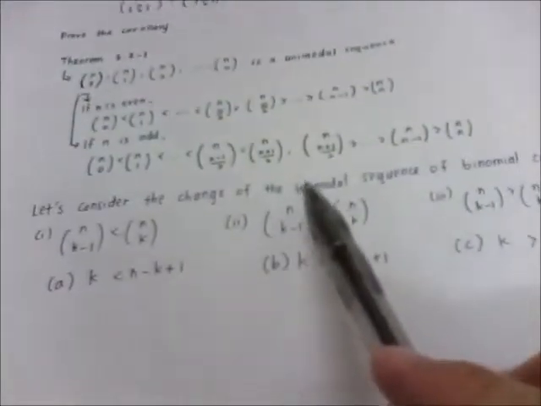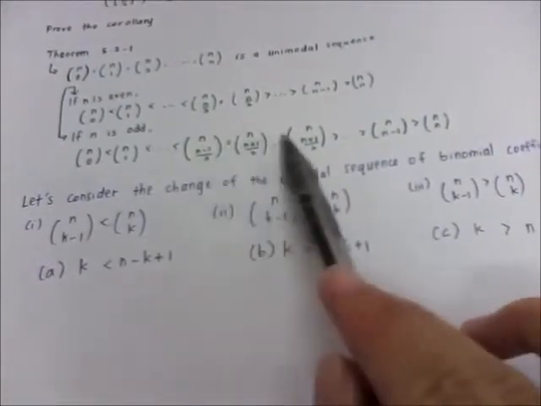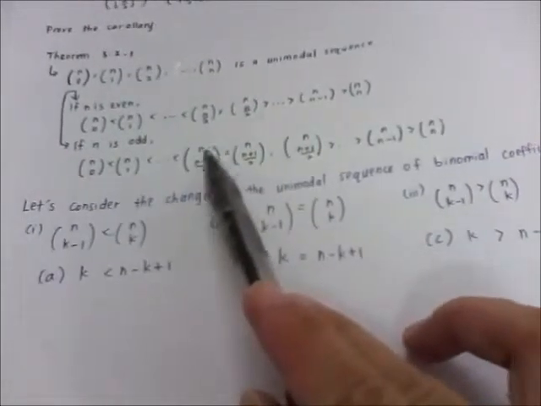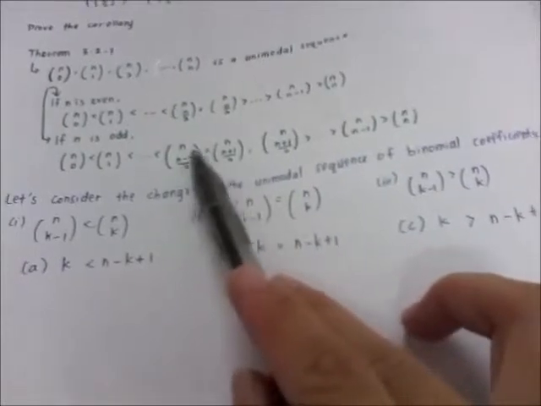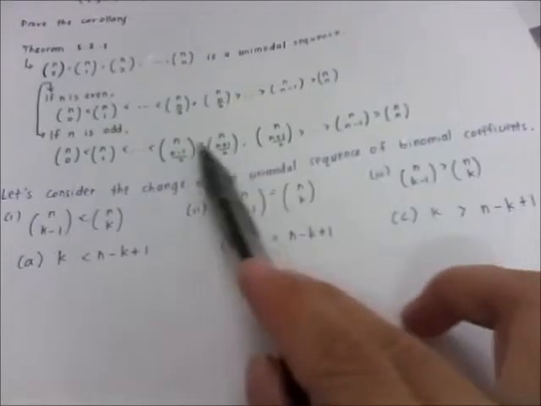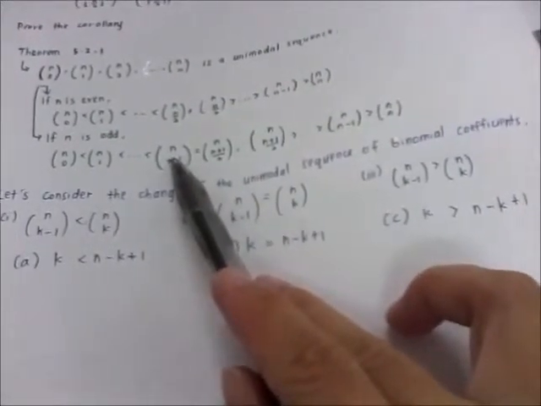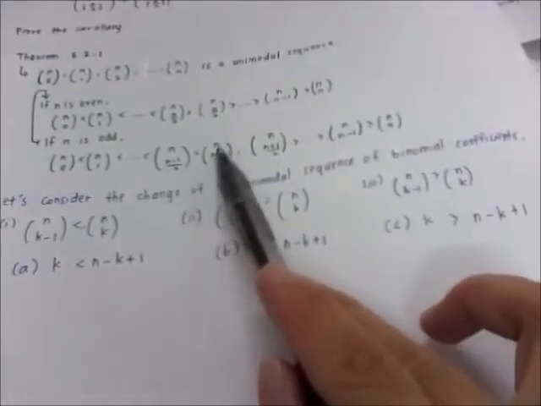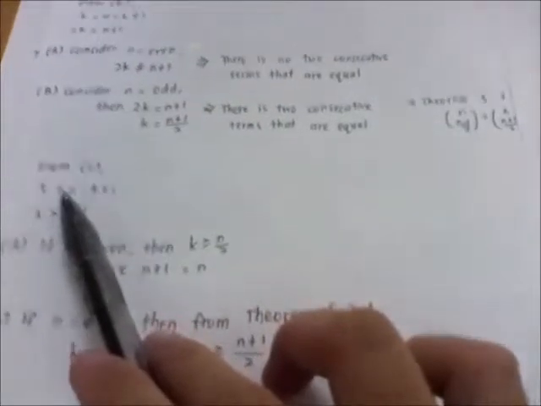When k is less than n minus 1 over 2, because this is bigger, the binomial sequence is decreasing right here. So this k is bigger than this one, or k is bigger than or equal to this one. Okay, so this is the case when n is odd for case C, where k is bigger than n minus k plus 1.